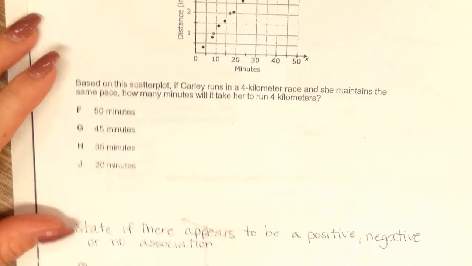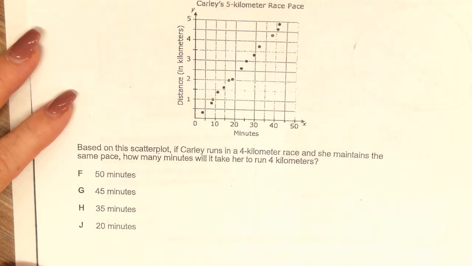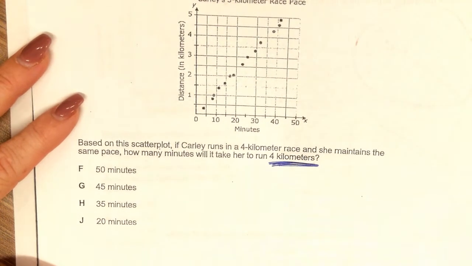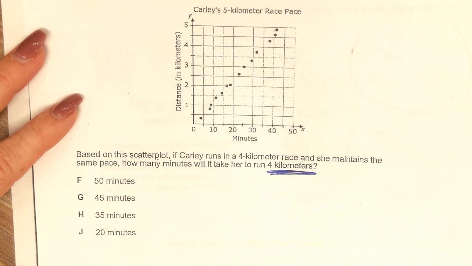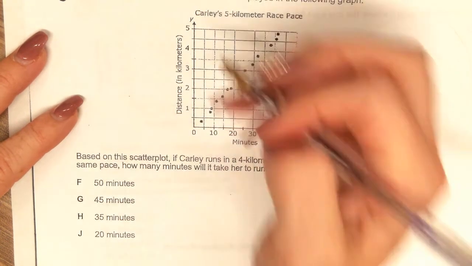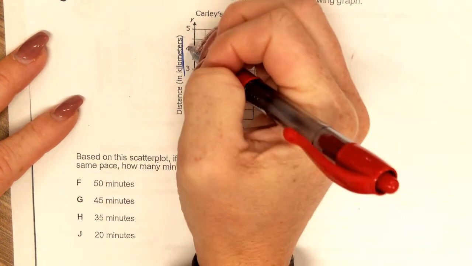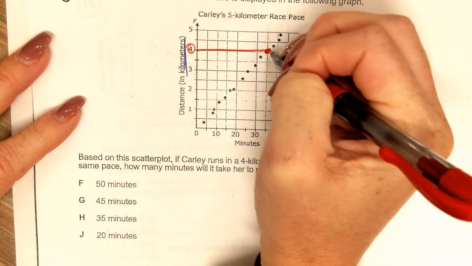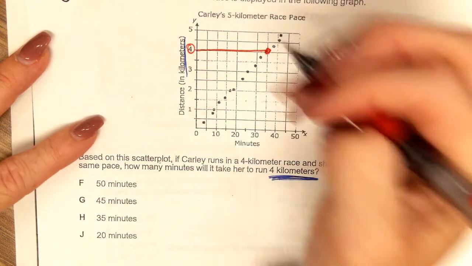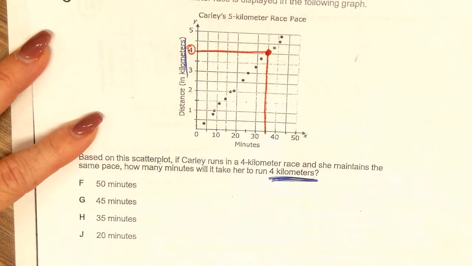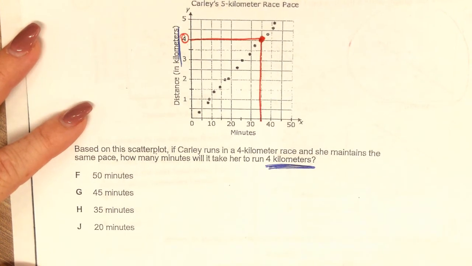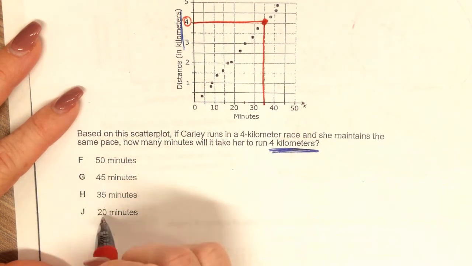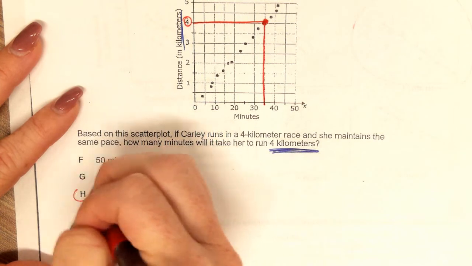So number 3, do y'all understand what you're doing? Look at number 3. It's asking about 4 kilometers. Where is kilometers at? On the y-axis. So you're going to 4. You're going over to your trend, which would be right in here, yes? And going down. 48. Oh, 35. Which one of these is the closest? 35.